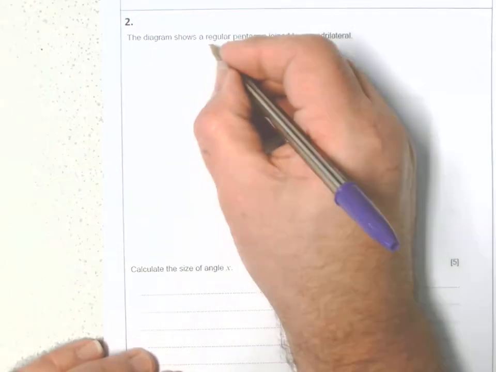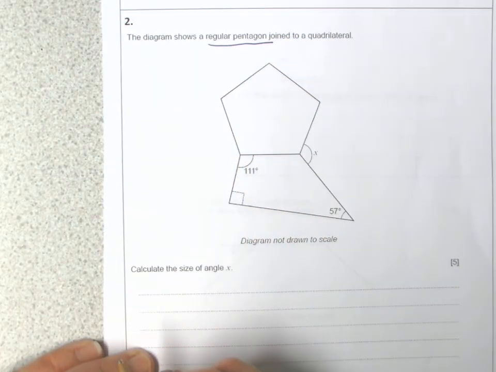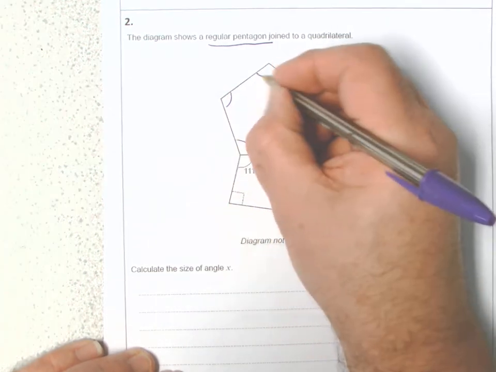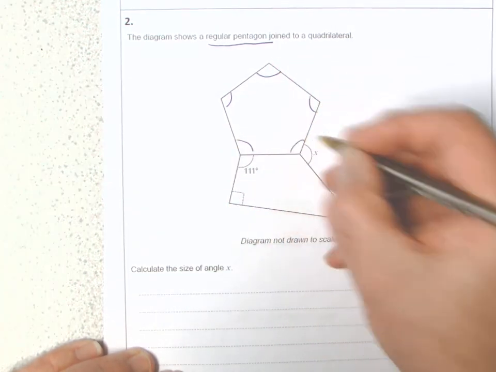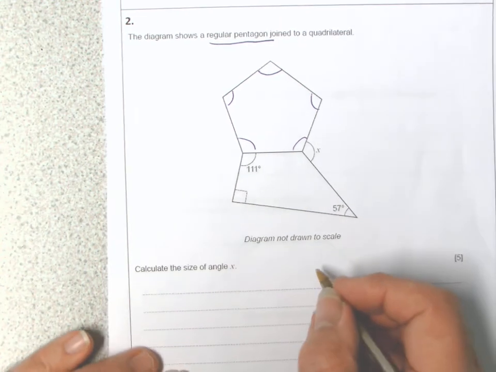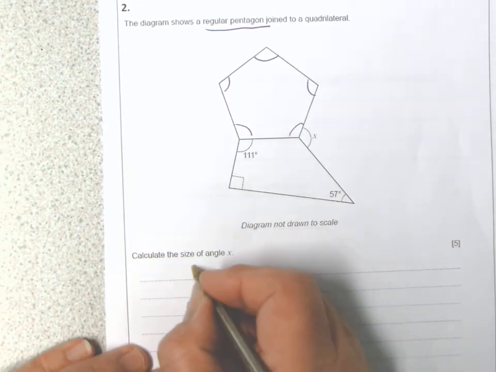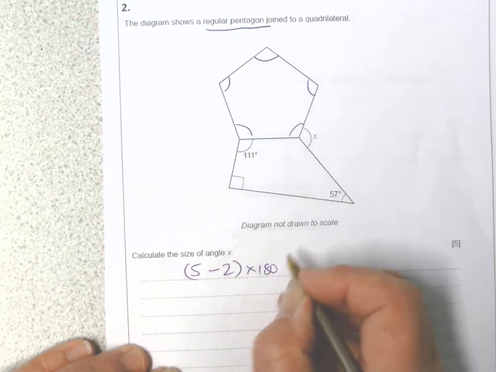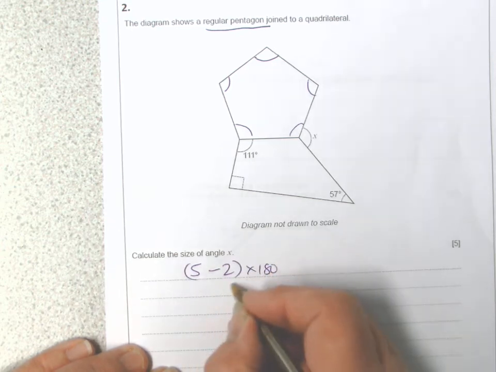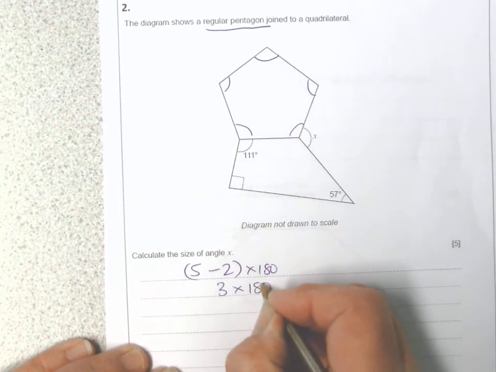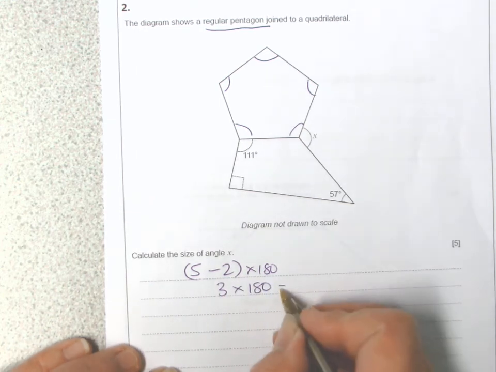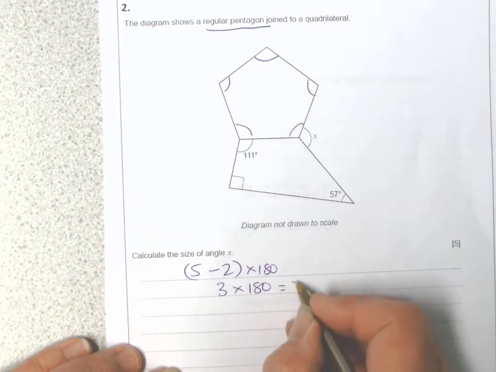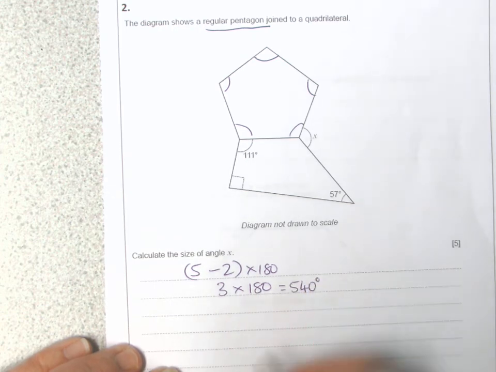Okay, I've got a regular pentagon. So the first thing I'm going to do is to find what these angles here are. So I've got 5 sides. I take away 2 and times by 180 to see what all those angles total. So that's 3 times 180. 3 eighteens are 54, so 3 times 180 is 540.